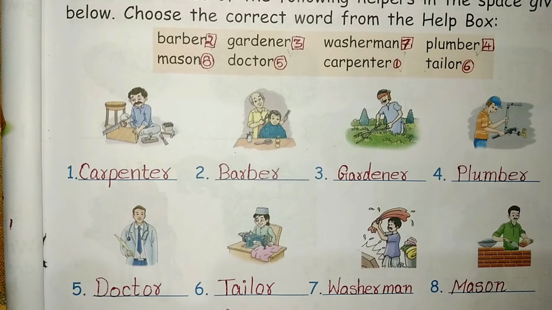Third answer is gardener. G-A-R-D-E-N-E-R. He is the person who arranges the garden. Fourth answer is plumber. P-L-U-M-B-E-R. Plumber is the person who repairs the pipe. Fifth answer is doctor. Doctor is the person who treats the patient.